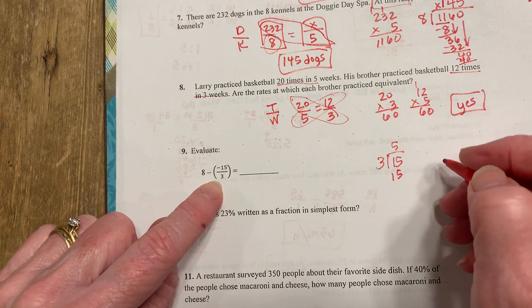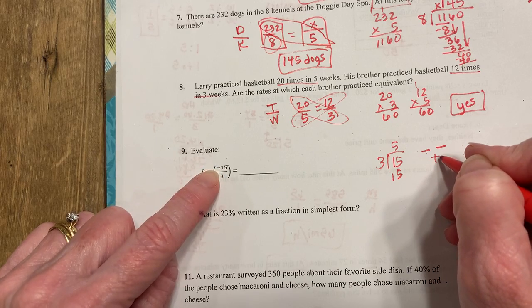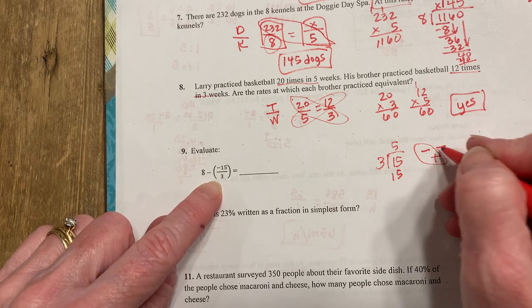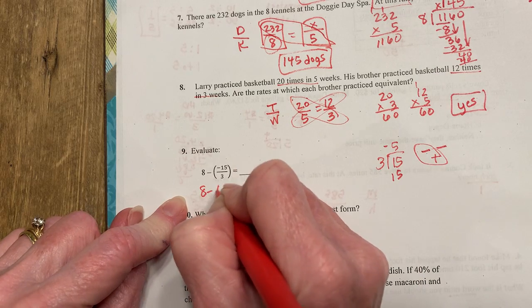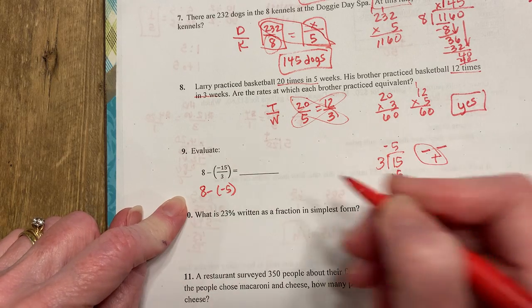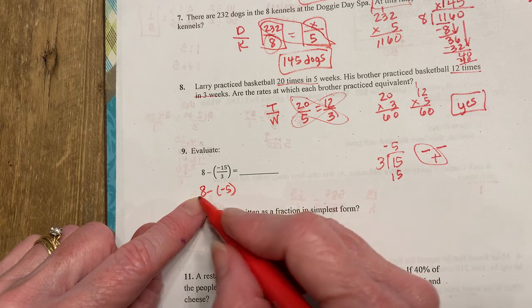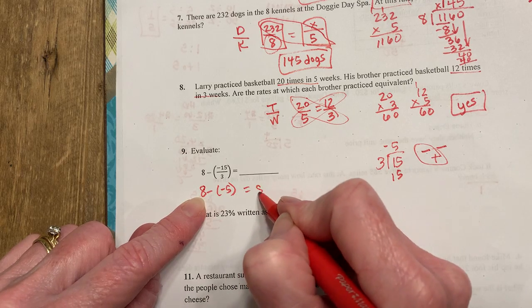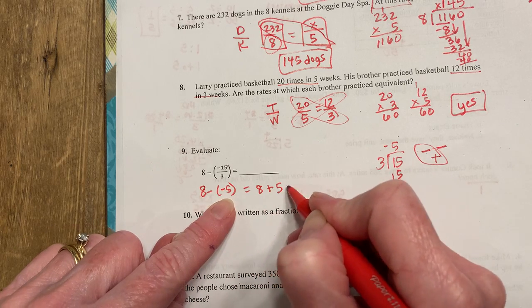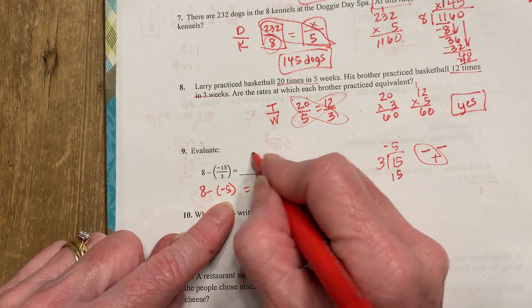So I know this is 5. But what do I do with negatives? When I divide negatives, I'm using sleeping man. So this was a negative divided by a positive, which tells me my answer is negative. So this was negative 5. So now I have 8 minus negative 5. And then to solve this, what I want to do is just rewrite it. This is keep, change, change. So 8 plus a positive 5. And then these are both the same. They're both positive. So if I add those together, I get 13.